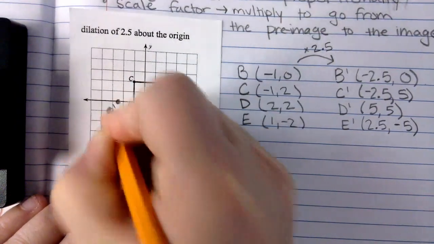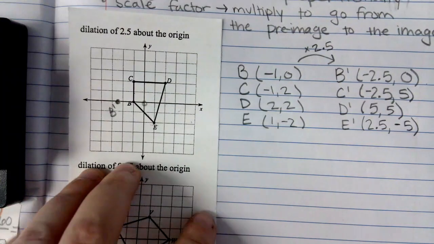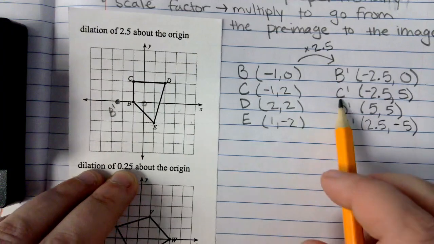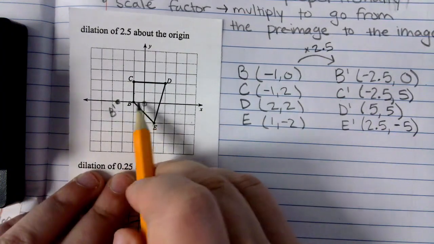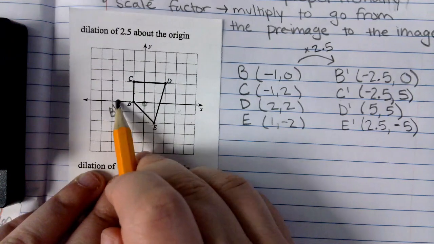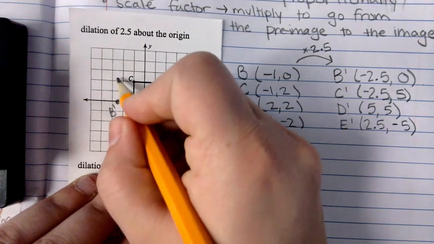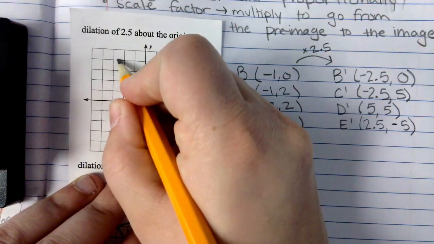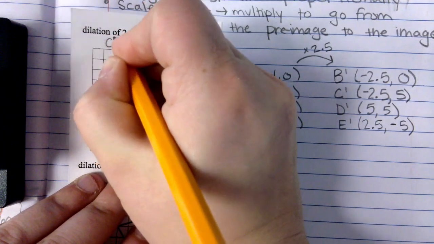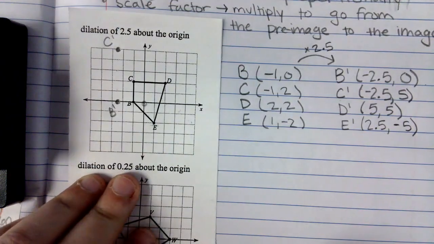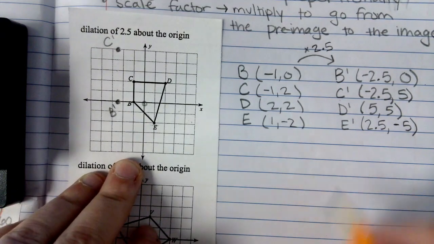Okay, C prime, we have negative 2.5, 5, so we're going to go left 2 and a half. But then we're going to go up 5. So up 1, 2, 3, 4, 5. D prime, we have 5, 5, so that's positive 5, so right 5.